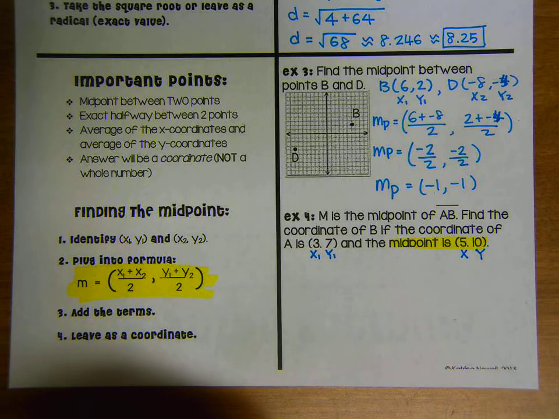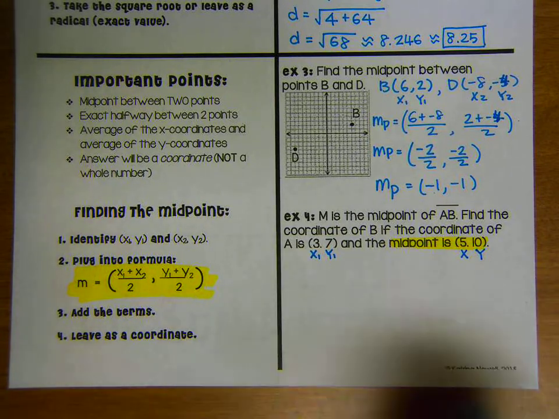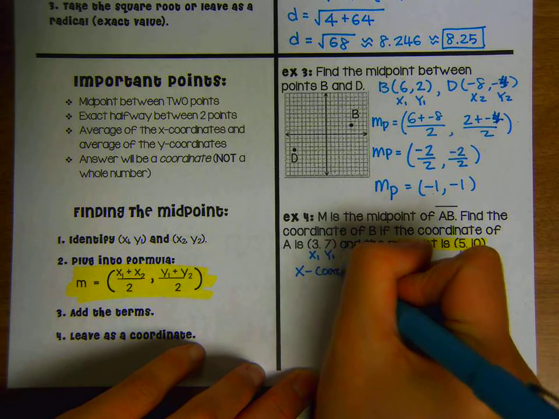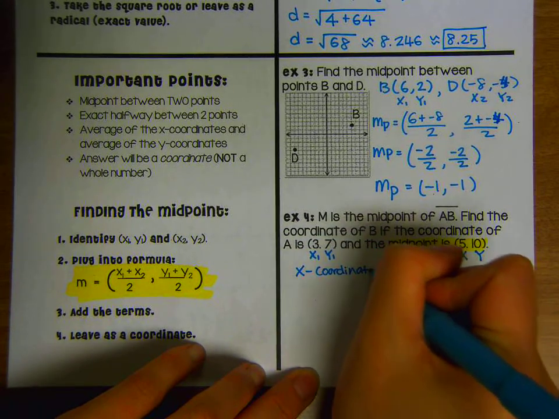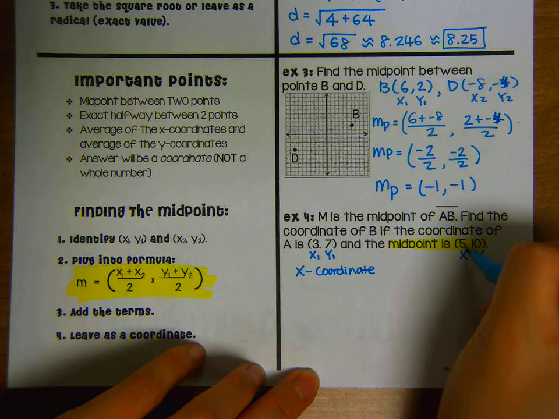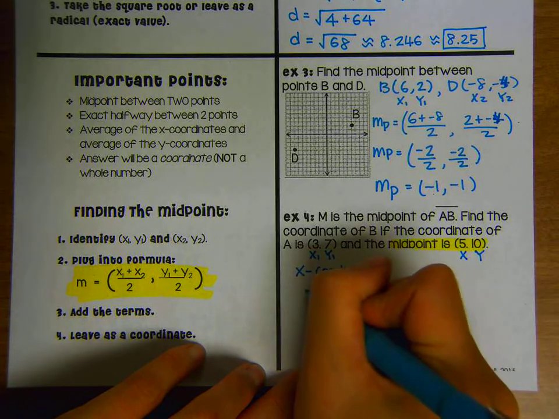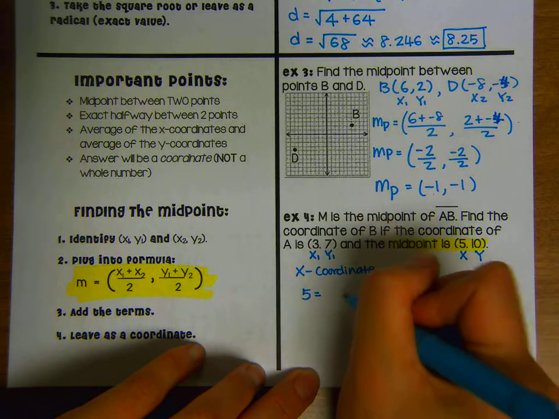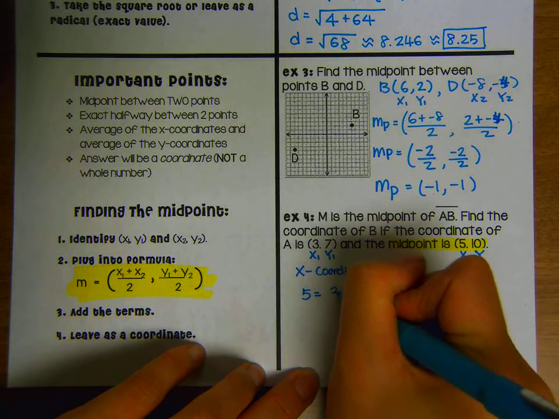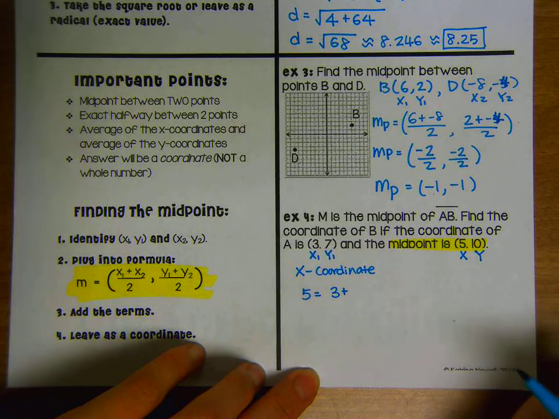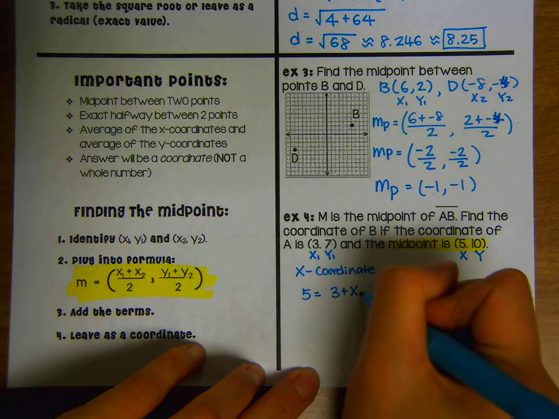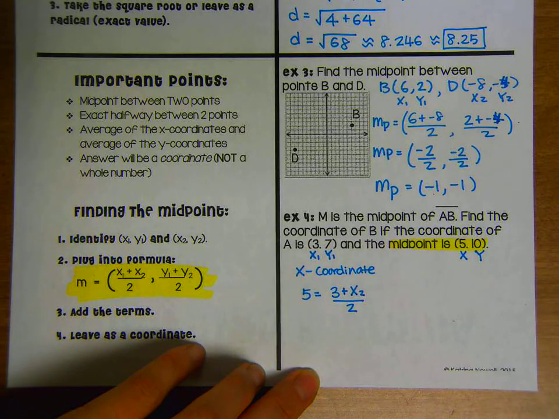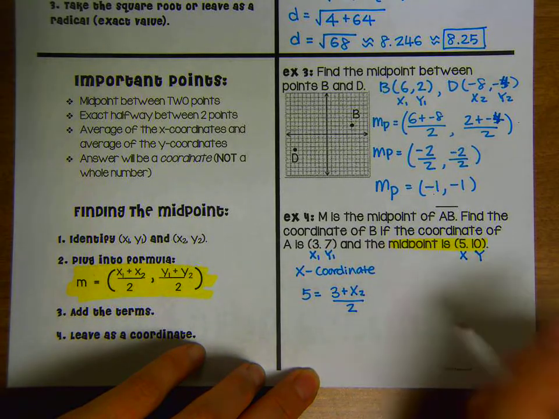So I can set up equations for doing that. For the x coordinates, I know the midpoint is 5. So I'm going to set it up as 5 is equal to x1, which is 3, plus x2, since we don't know x2, divided by 2. What I'm going to do is solve for x2.